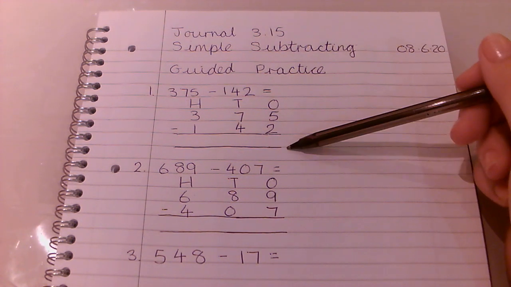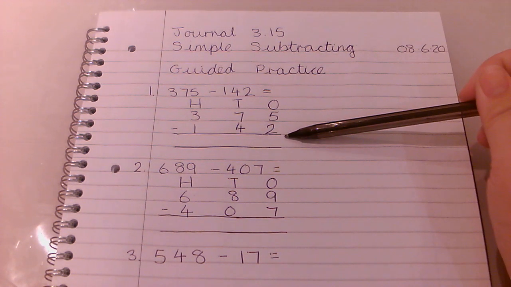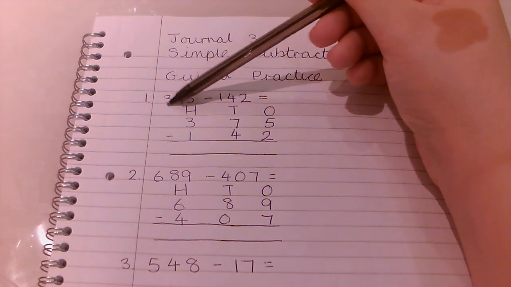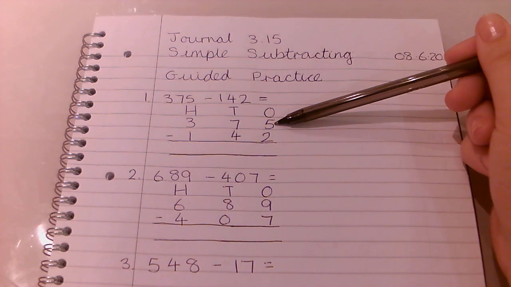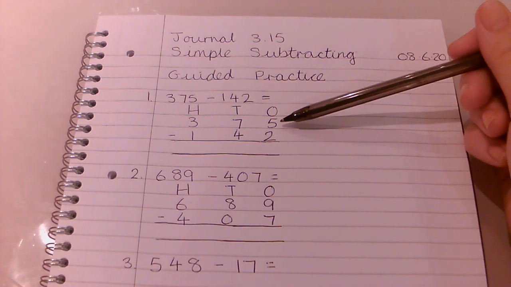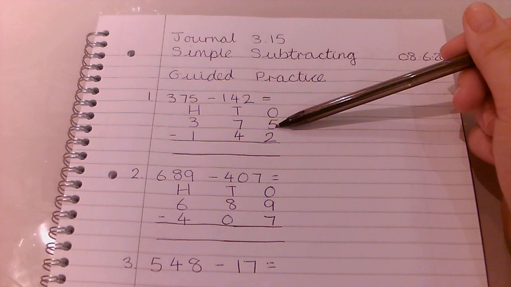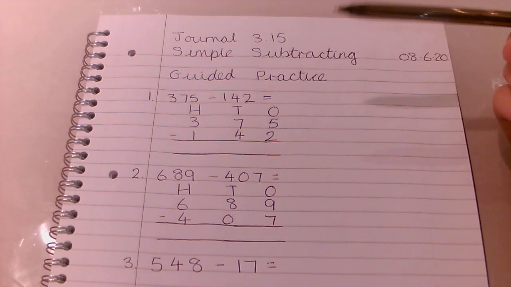Now what we're going to do today that's a little bit different than what we have done is we're going to use column method. So when we're using column method, you'll notice that the first number in our number sentence has to go on top whenever we're subtracting. When we're adding, it doesn't really matter, but when we're subtracting, the first number has to go on top, so we know that we're doing it the right way around. Because if we did it the other way, we would get a different answer.